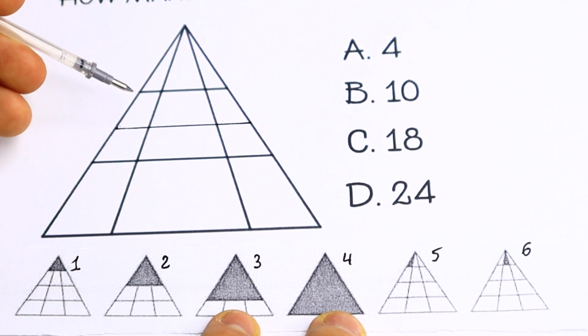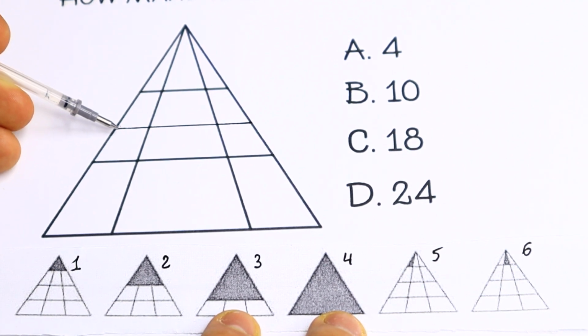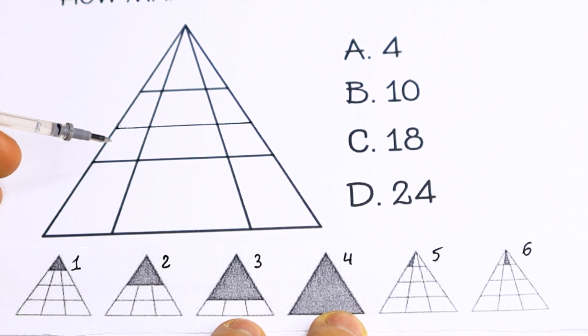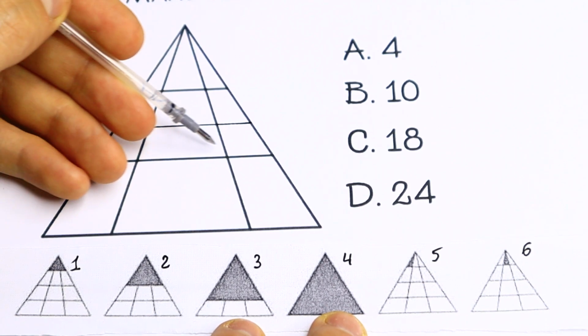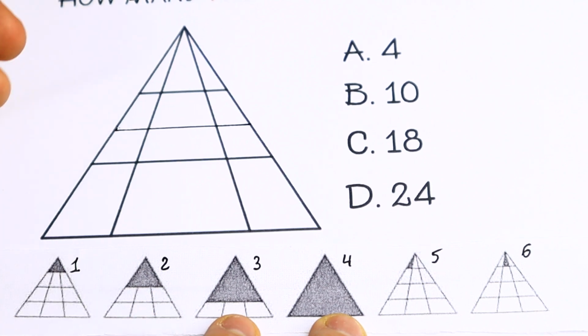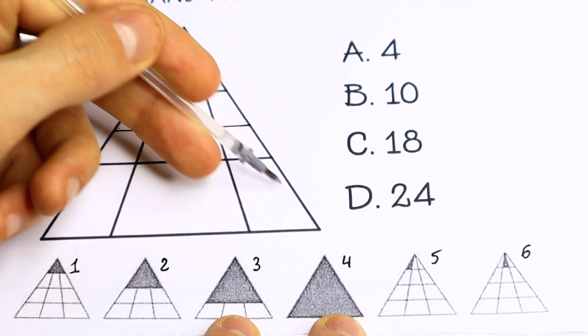The second one, if we add these parts to these elements, we will have, of course, the second giant triangle. The third case, if we add this part to this element, we will have a giant triangle. We will have our third triangle. The fourth is a giant one with all of these lines inside. It is the fourth triangle.